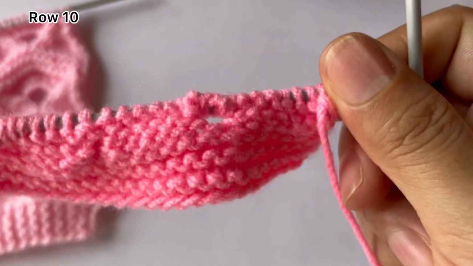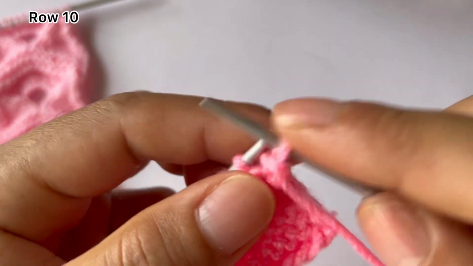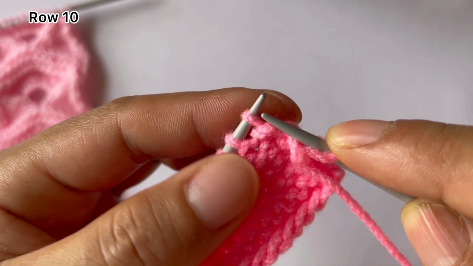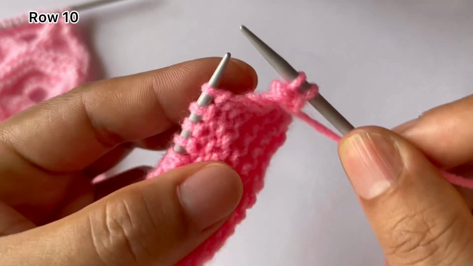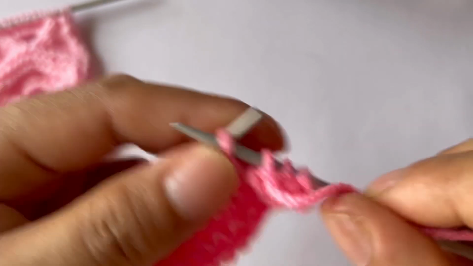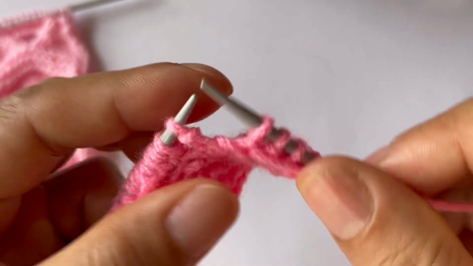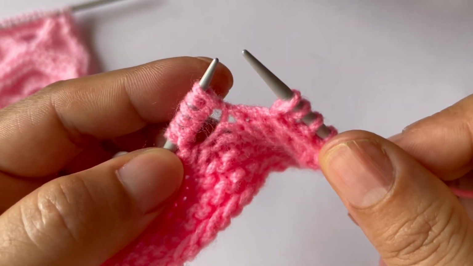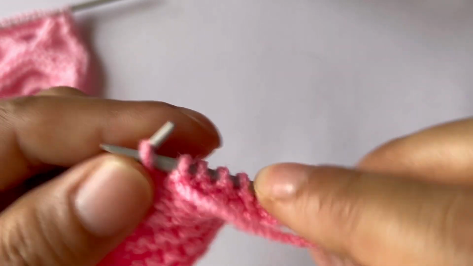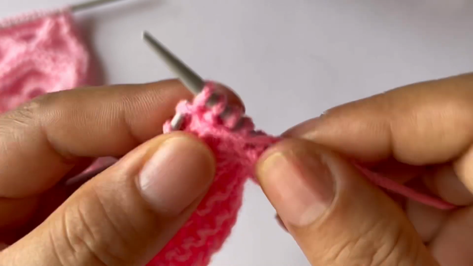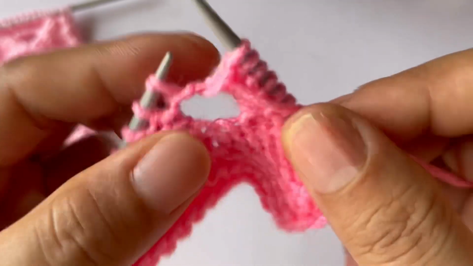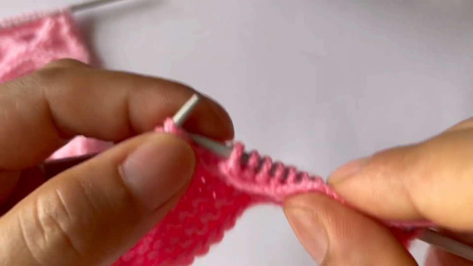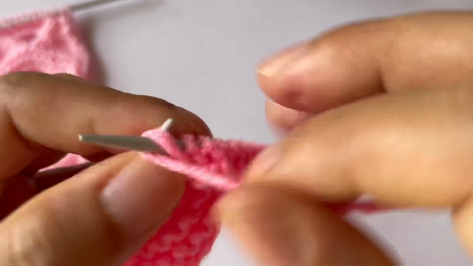Row 10. For row 10, slip your edge stitch purlwise on the wrong side and start the repeat from here. Purl 2 together, purl these 2 together, purl 14: 1 2 3 4, and these 6 stitches, 4 5 6 7 8 9 10 11 12 13 and 14.